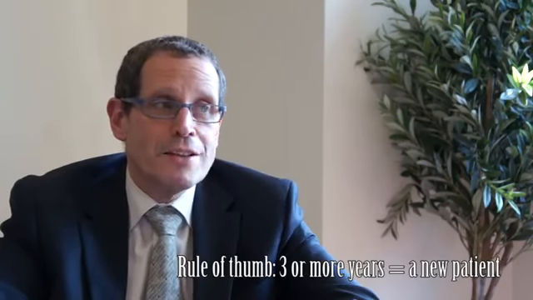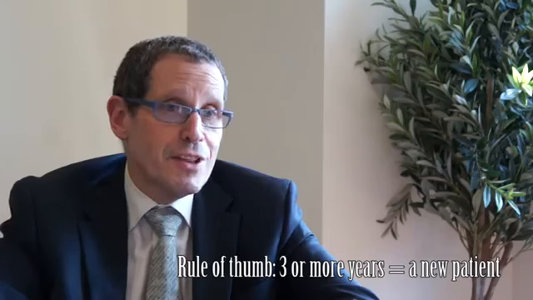A patient is considered a new patient if they haven't been to see you or a member of your group practice, if you're practicing under one tax ID number, for 3 years. If they're within 3 years, then they're an established patient to the group. An office visit is using one of those codes that's most appropriate for the patient.